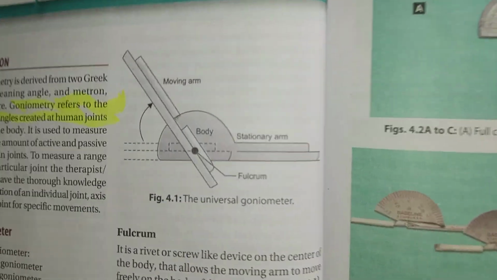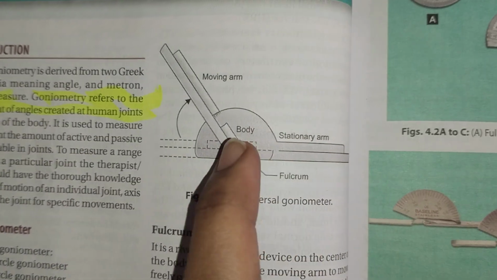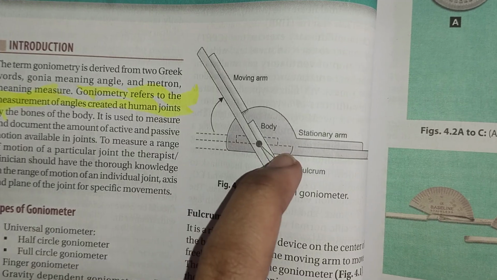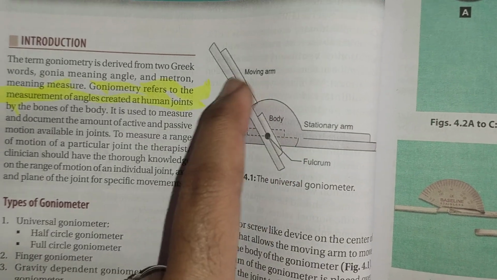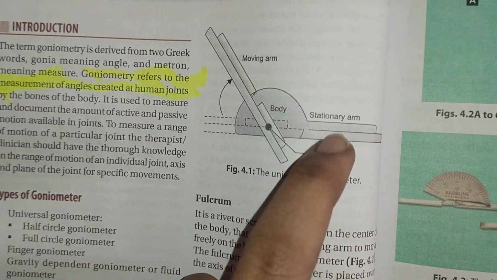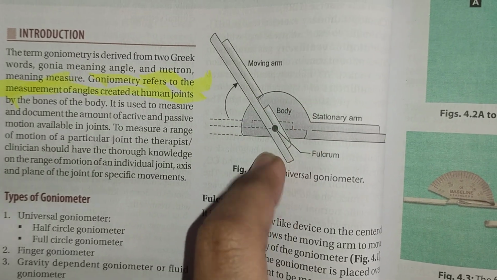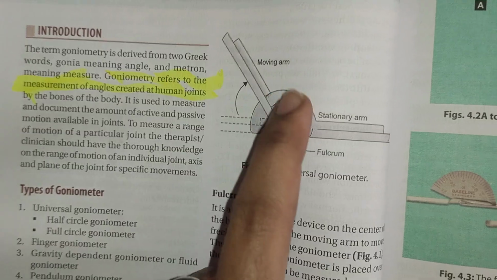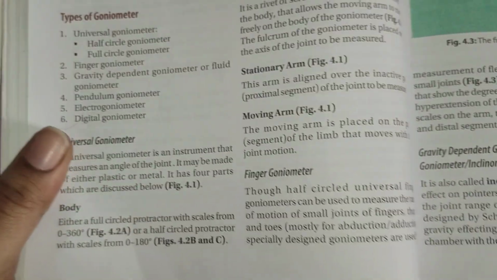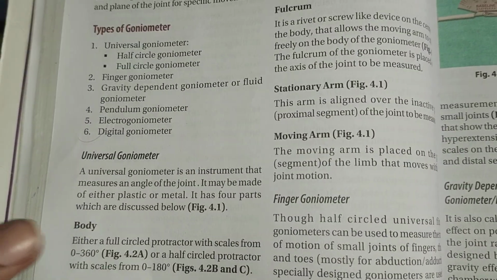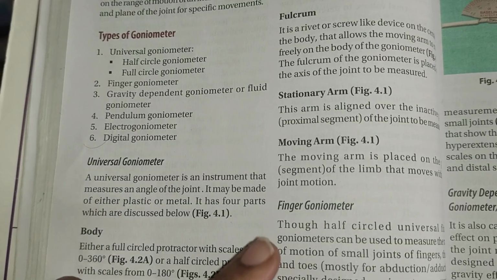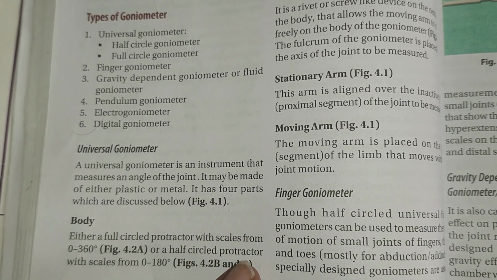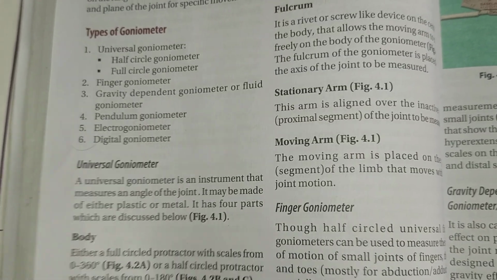We see this is the goniometer. This is the universal goniometer I am showing. So this is 180 degrees only. If it is 360 degrees, it will be a full circle like the protractor. The protractor is also 360, but we take this 180 degrees. So the body is either a full circled protractor with scales from 0 to 360 degrees or a half circled protractor with scales from 0 to 180 degrees.